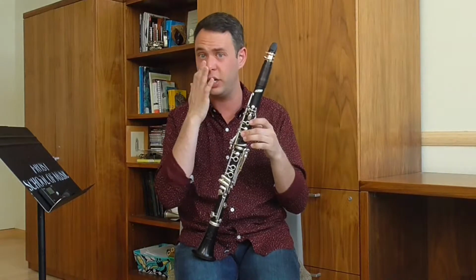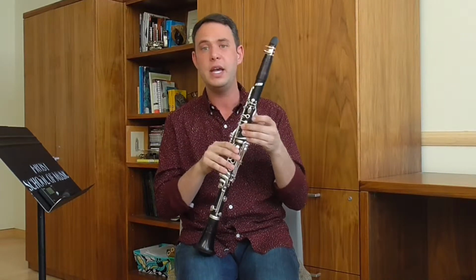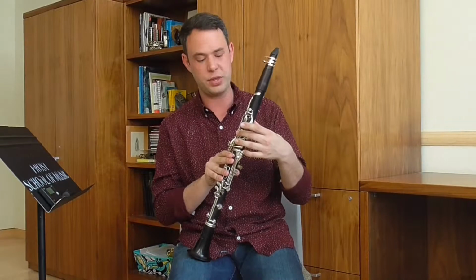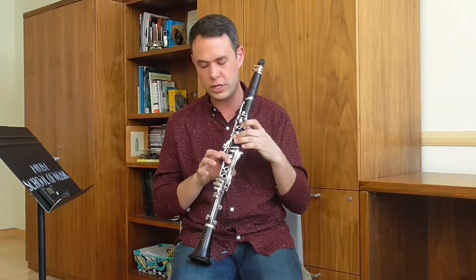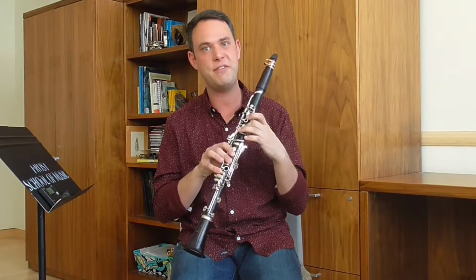An alternate version of G that people often use is thumb and register with the middle finger of the left hand, 1, 2 in the right hand, and the E flat key. I personally don't love this fingering. It can be very abrasive and it is extremely sharp.